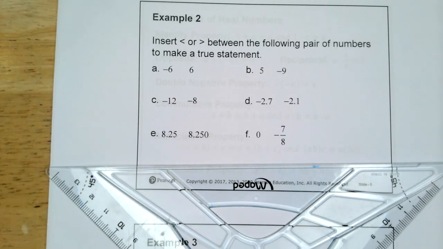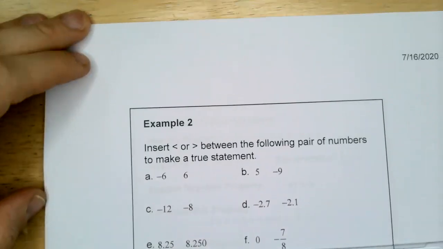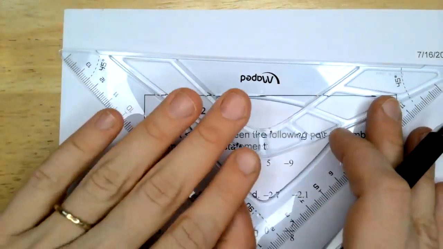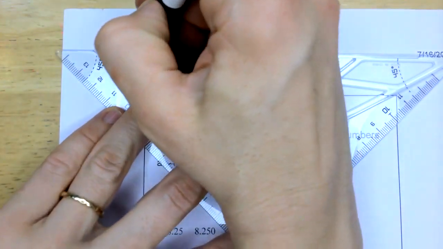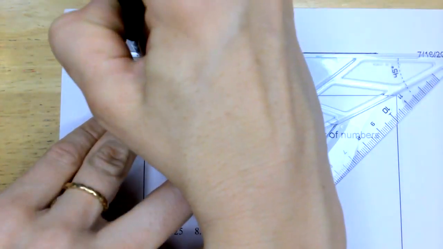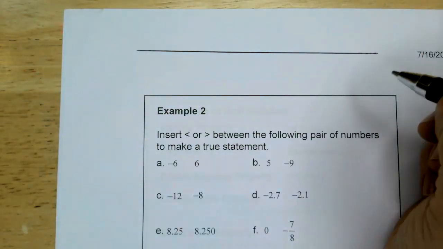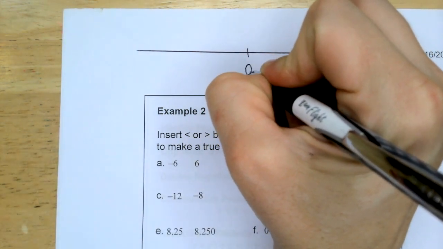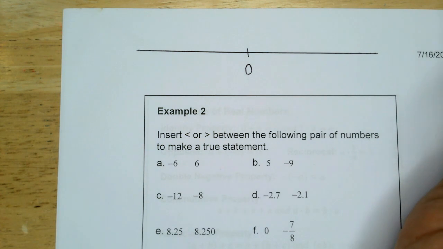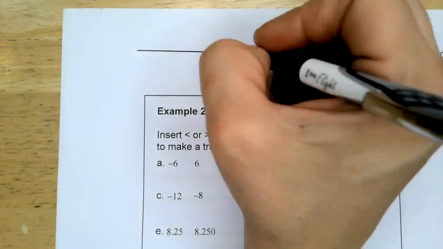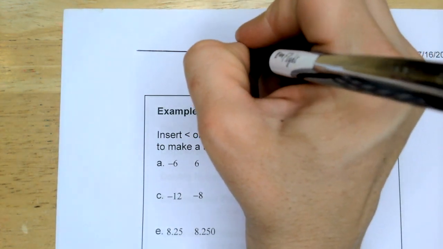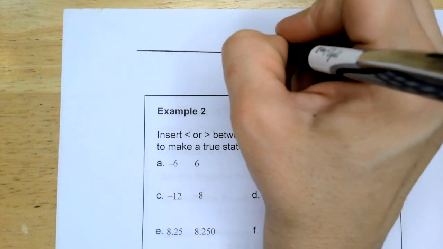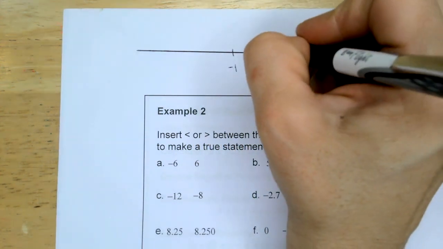I'm going to make a number line to add a little clarity if you would like some clarity on greater than or less than. Okay, here's a number line. The middle of the number line is 0. To the left of 0, we have -1. To the right of 0, we have +1, right?